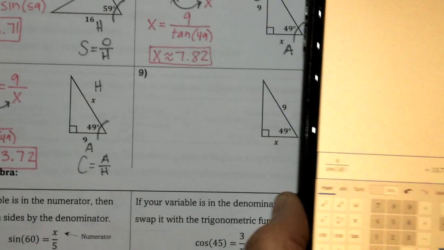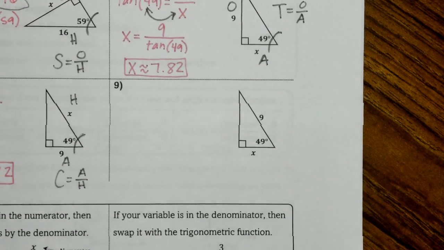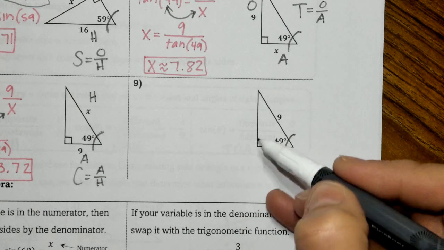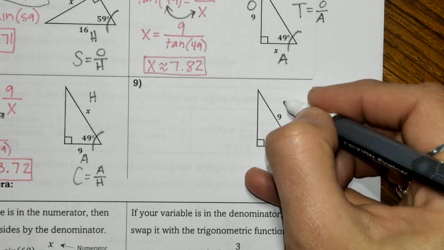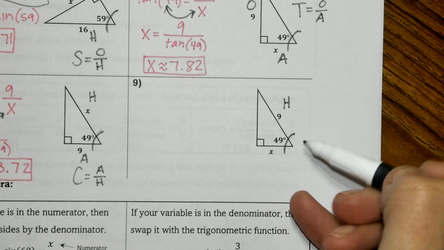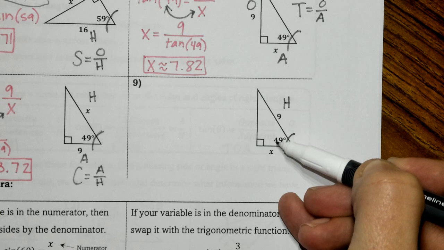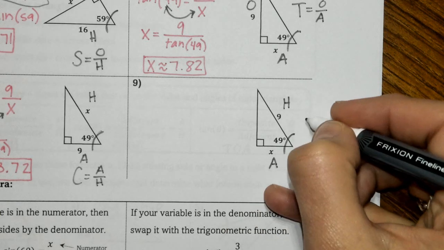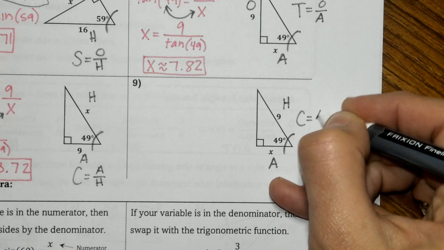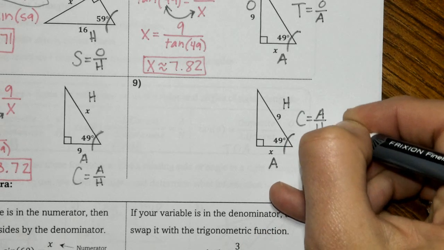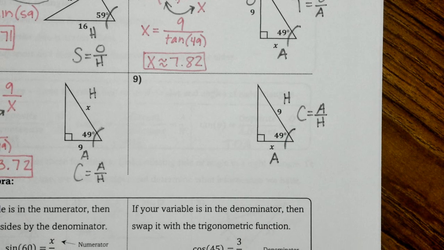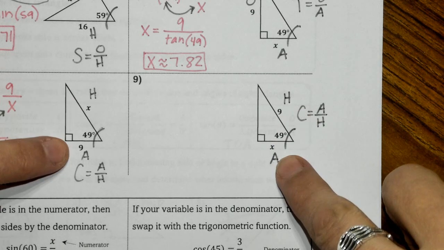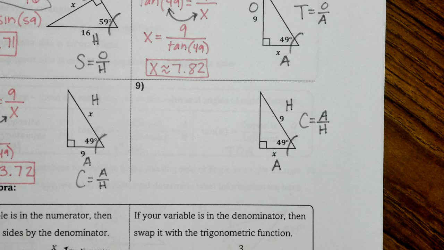All right, one last one for this video. Move that temporarily. Reference angle. Across from the right angle, I'm using my hypotenuse. And then standing at that angle, I see that I'm using adjacent again. So we are going to be using your cosine. But what has happened now, if you look between 8 and 9, the x and the 9 have switched. So you can see how we're going to get different answers.